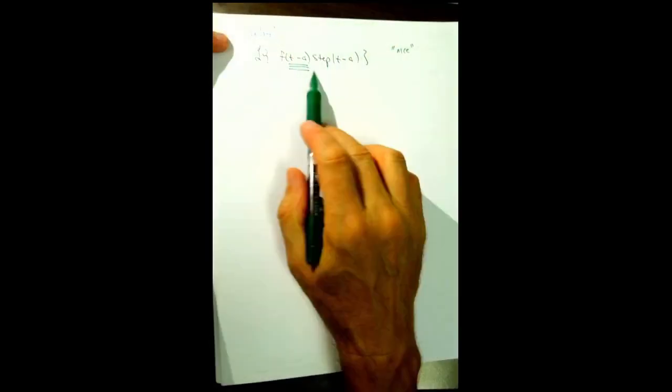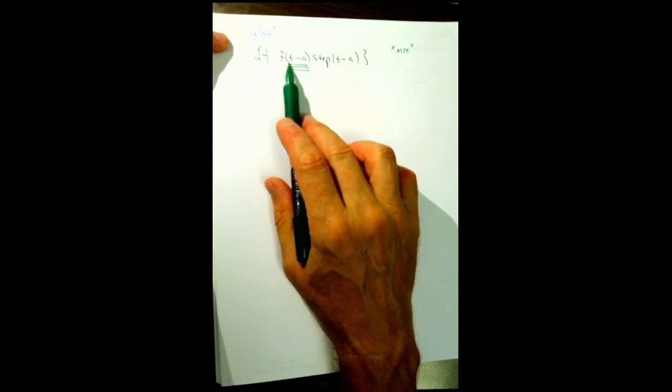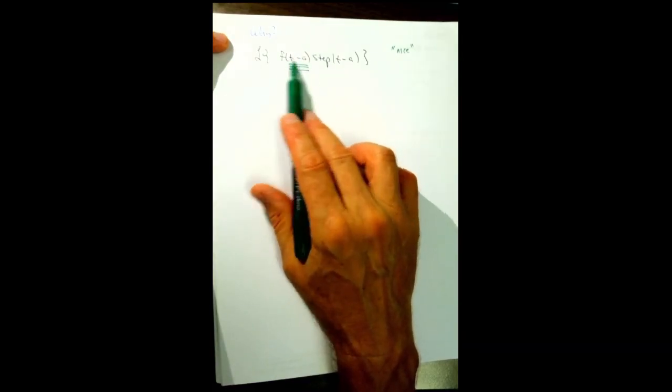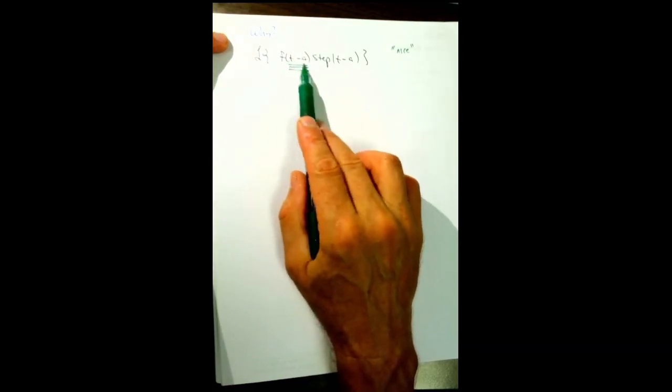There's a t minus a there, and in the examples we've seen before, our functions don't look like that, so you have to do some algebra to make things look like this, where this number here has to match that number there. So that's going to cause some problems later, so be very careful about that. All right.